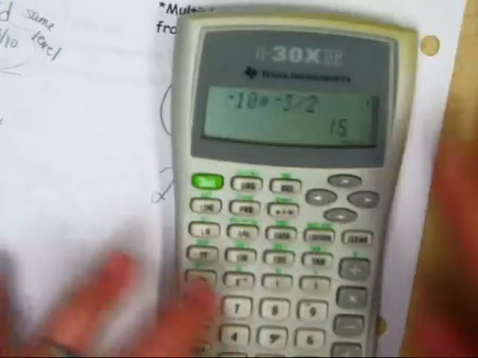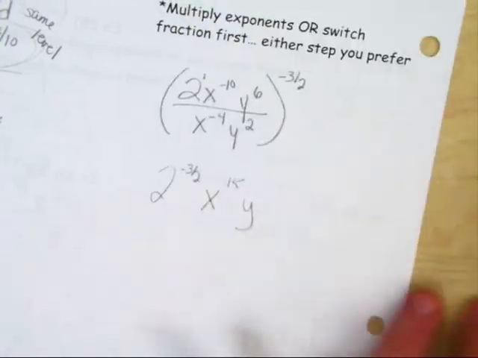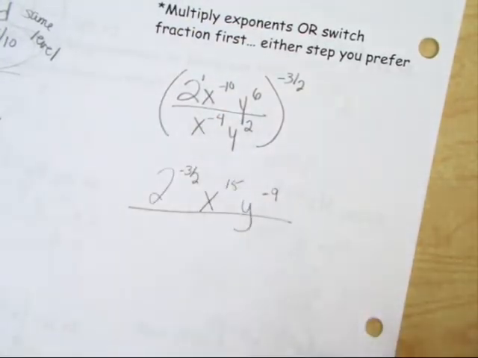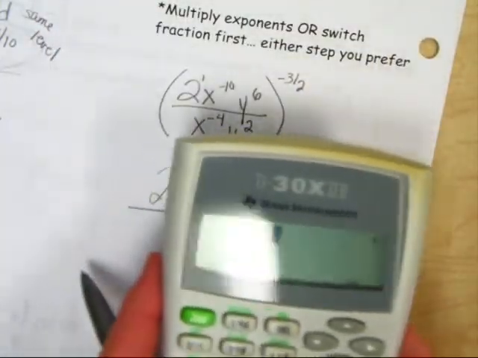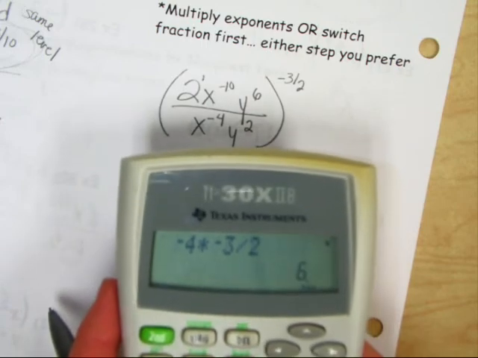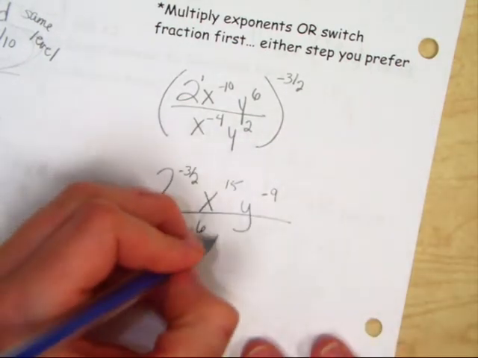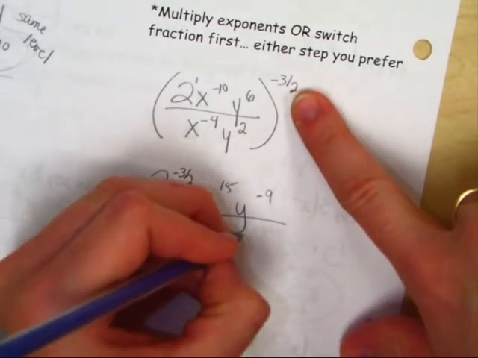Y to the 6 times -3/2, -9. Ready for the bottom? Negative 4 times negative 3 over 2, 6. Last one is the y. 2 times negative 3 over 2 is negative 3.